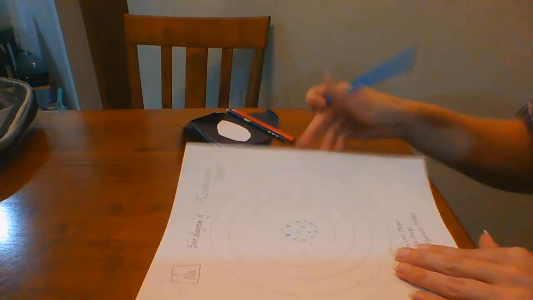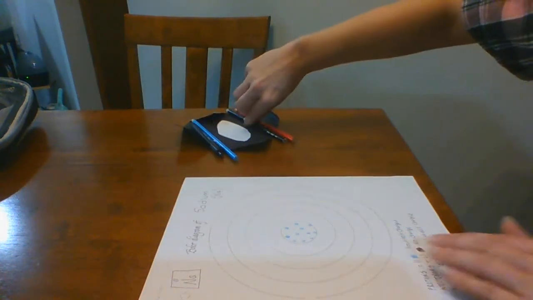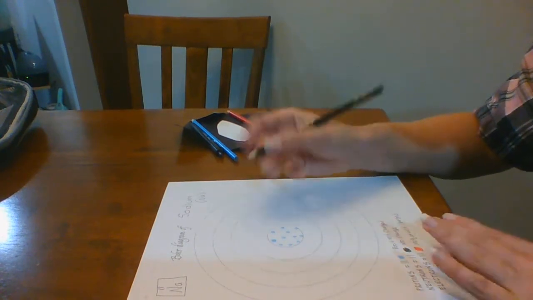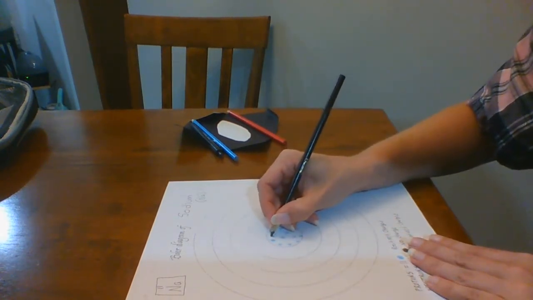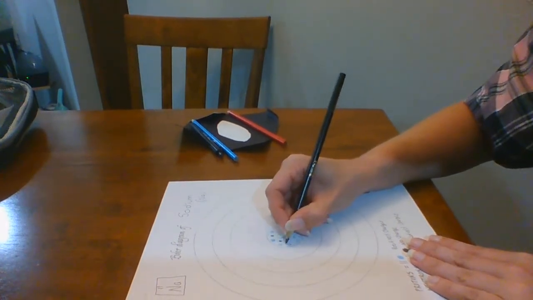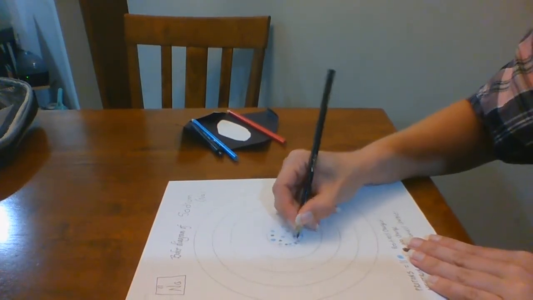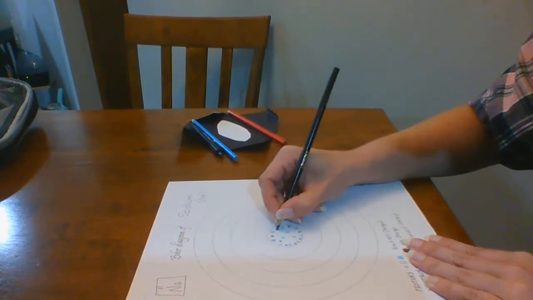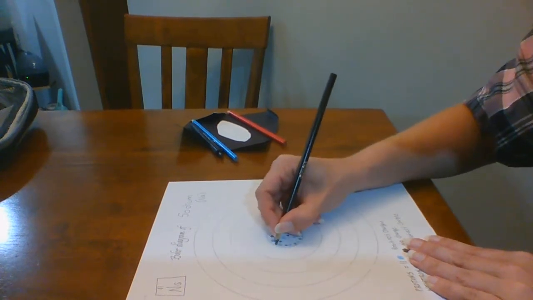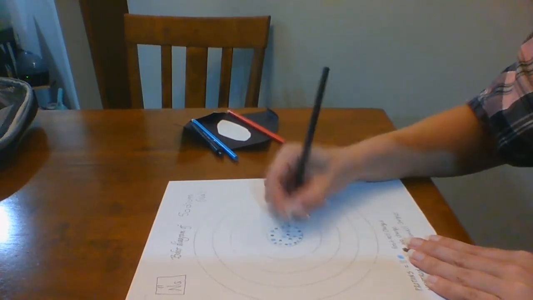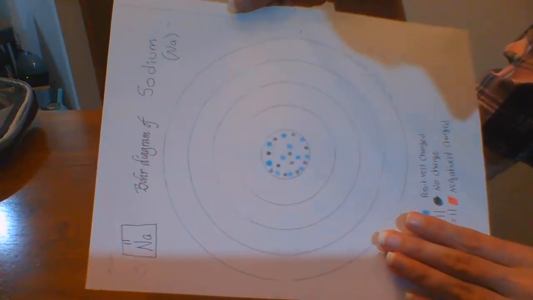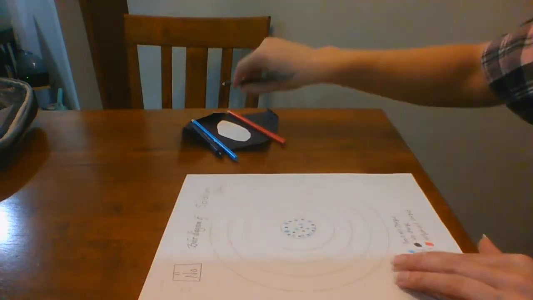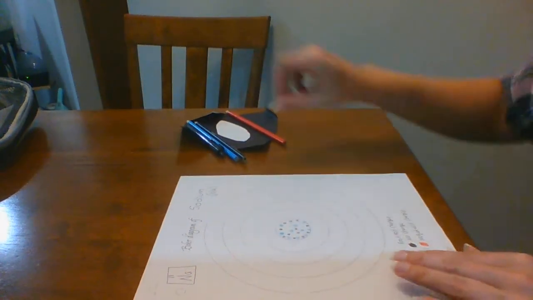Now notice I spaced them out because they all have the same charge. They don't want to be right next to each other. That's where our neutrons come in. They go in between and make sure that the protons are good to go. So I need 11 of those too. 1, 2, 3, 4, 5, 6, 7, 8, 9, 10, 11. I tried to stick them in between my protons so they're not right next to each other, so that they're that buffer between those two.